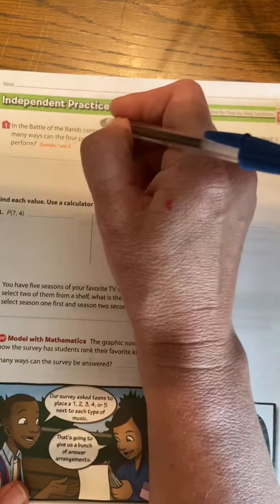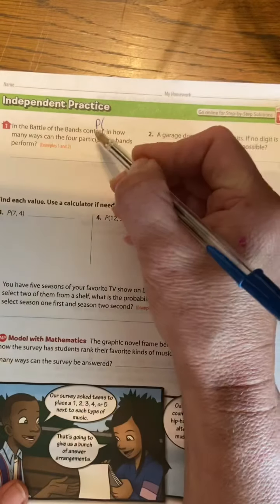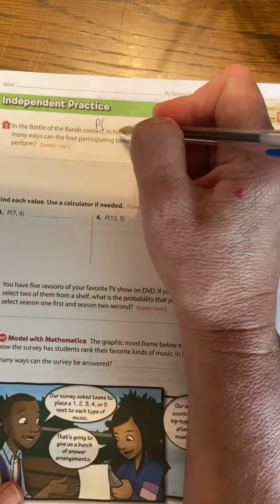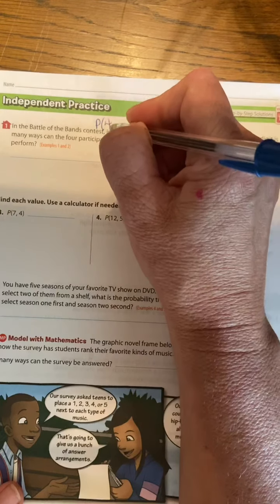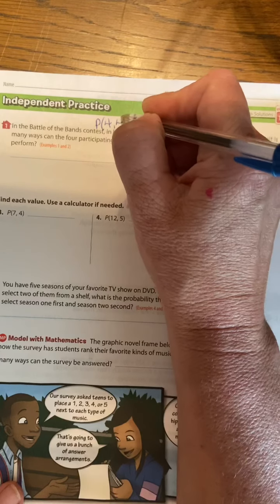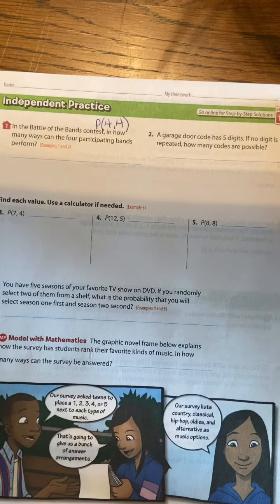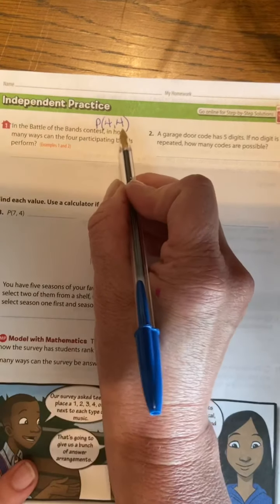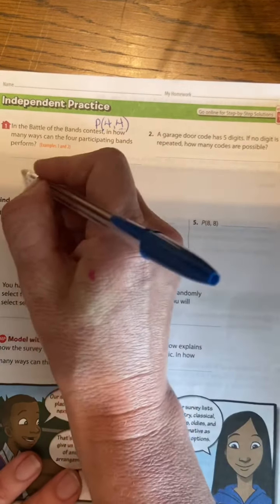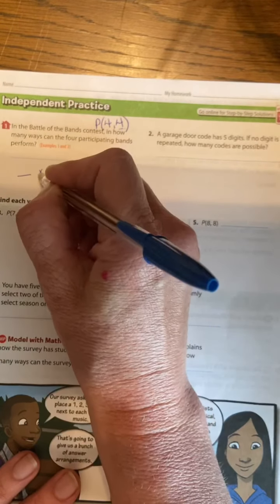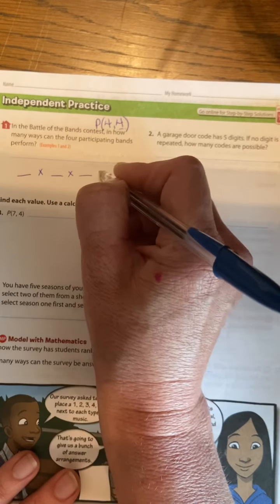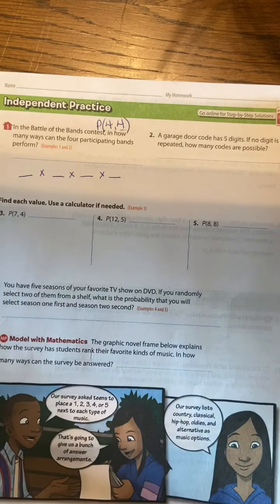So you might see this set up like this: the number of outcomes or permutations for 4 different bands where there's 4 different performances. Okay, so we know we're going to start with our 4 different performances. Performance 1, performance 2, performance 3, performance 4.